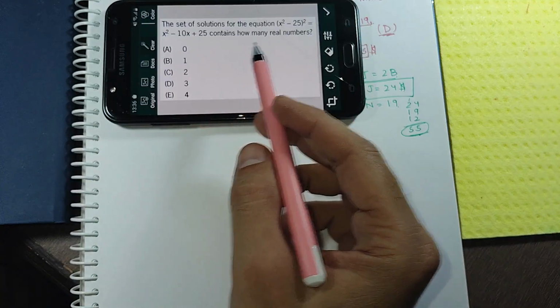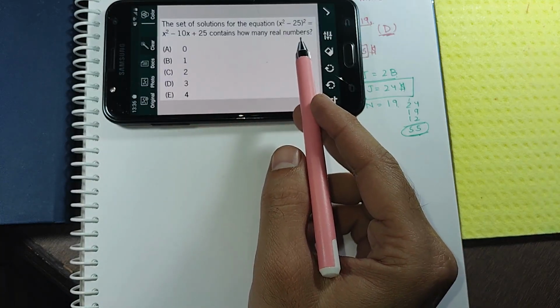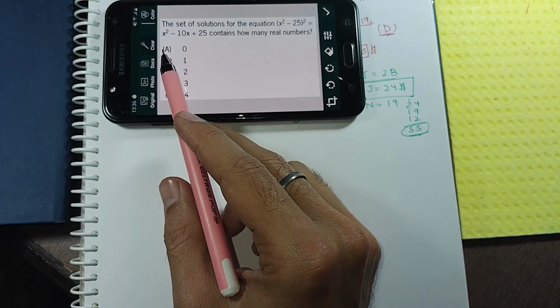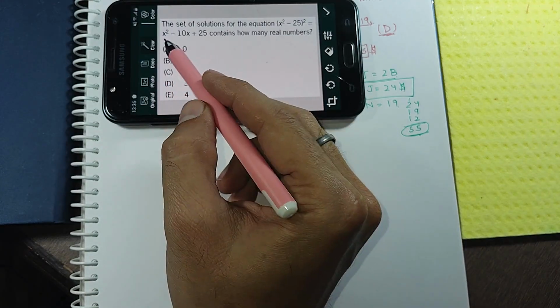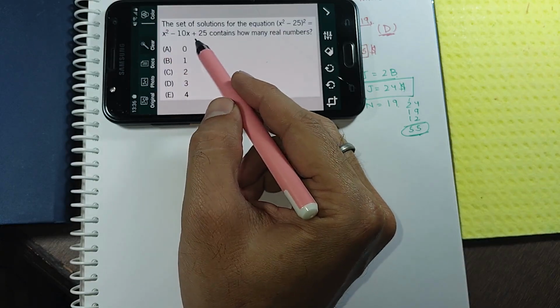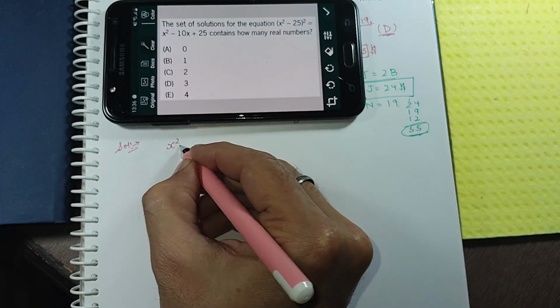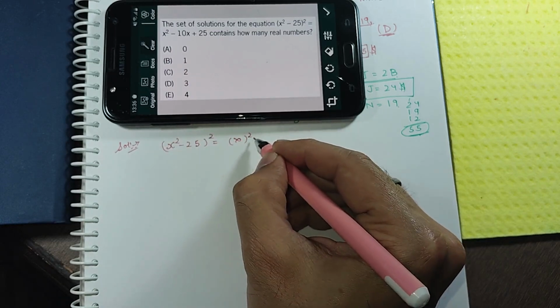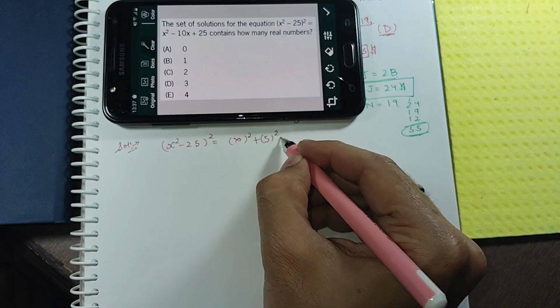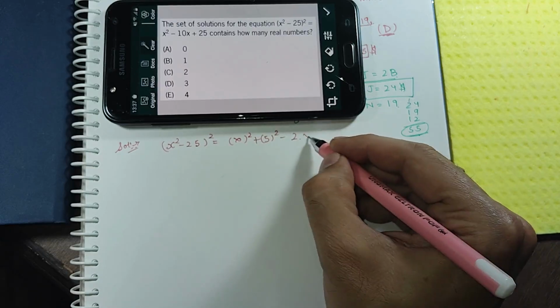The set of solutions for the equation (x square minus 25) whole square equal to x square minus 10x plus 25 contains how many real numbers? So first of all, we will try to factorize this. So (x square minus 25) whole square is equal to (x plus 5) whole square minus 2 of the formula x and then 5.